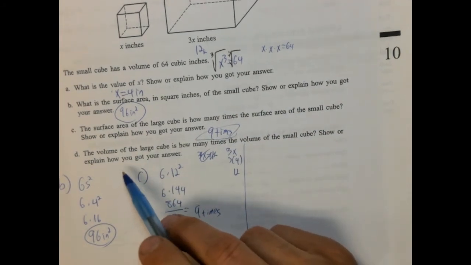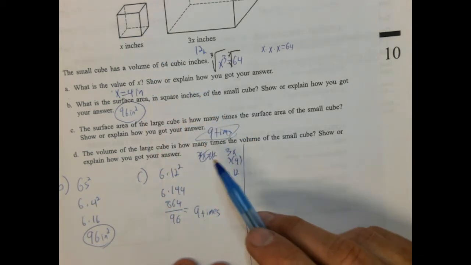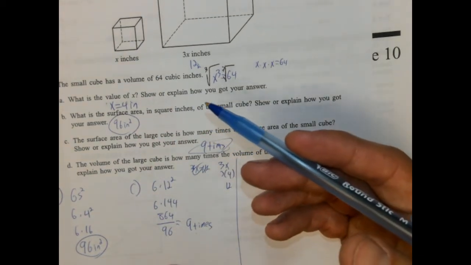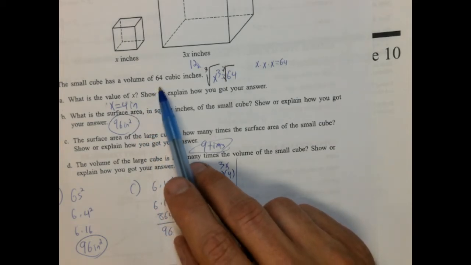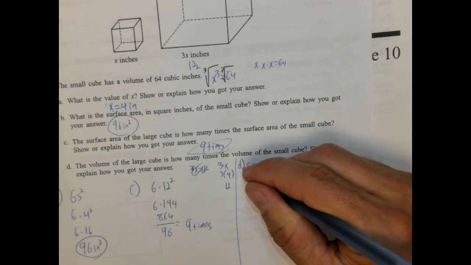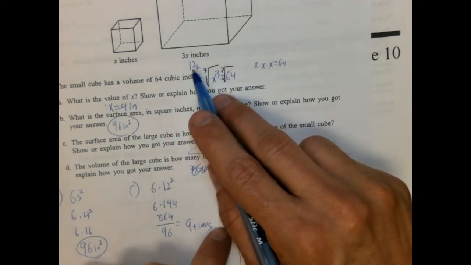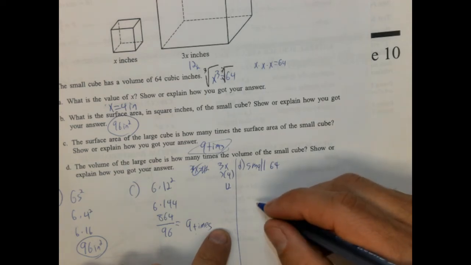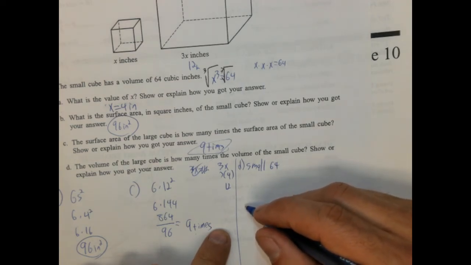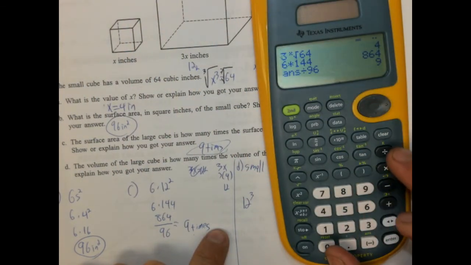Last part. The volume of the large cube is how many times the volume of the small cube? So let's find the small volume first. So small volume is going to be, we already found it, didn't we? Actually, we're told it is 64. So small is 64. And we're going to find the large one. So it's going to be 12 times 12 times 12. So 12 cubed, let's see what that is.